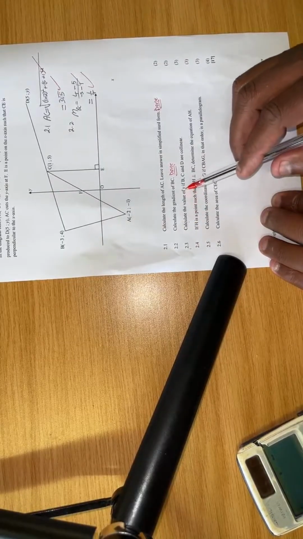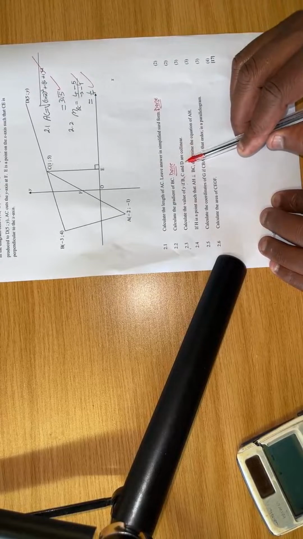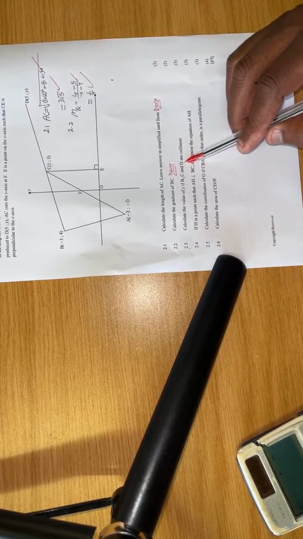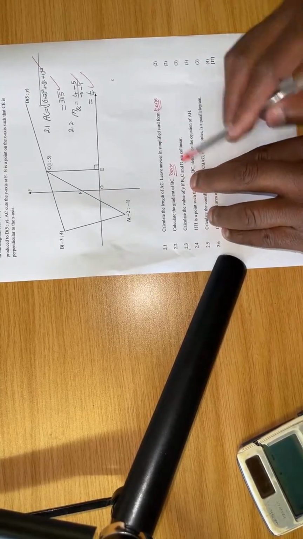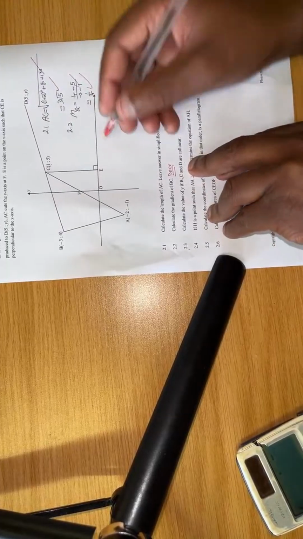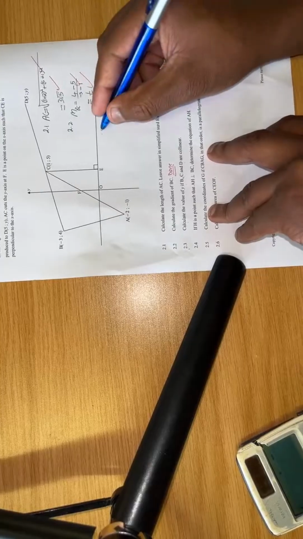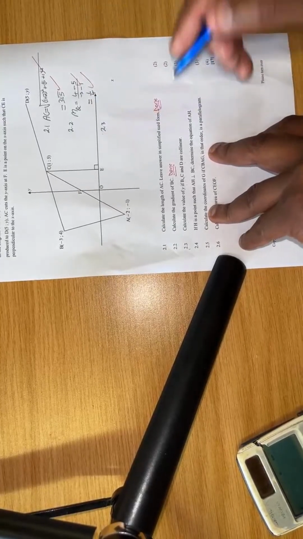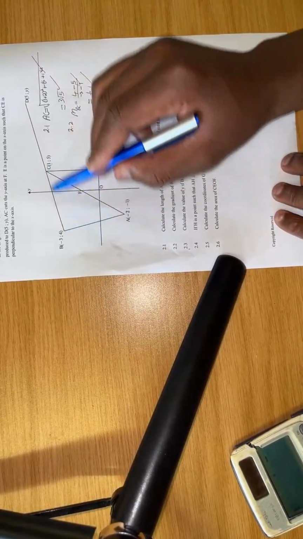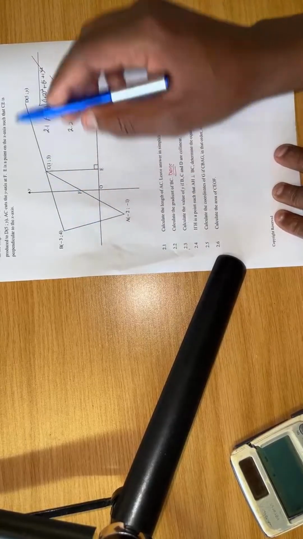2.3, calculate the value of y if B, C, and D are collinear points. And then we know that if we have collinear points, it means that the gradient of BC equals the gradient of CD, or of BD.